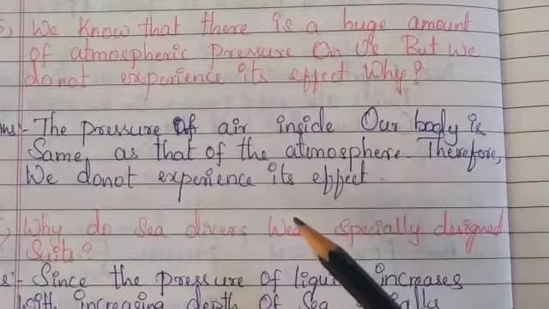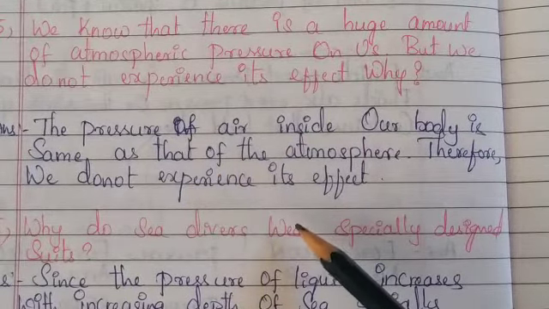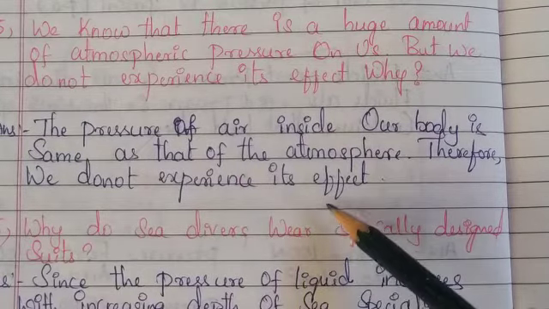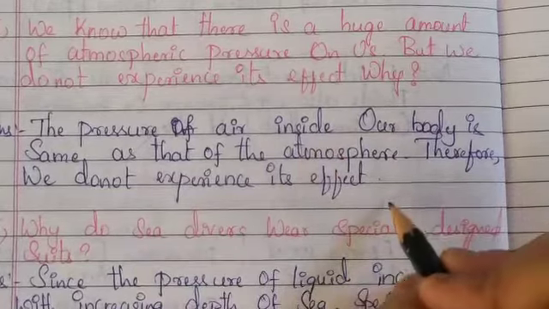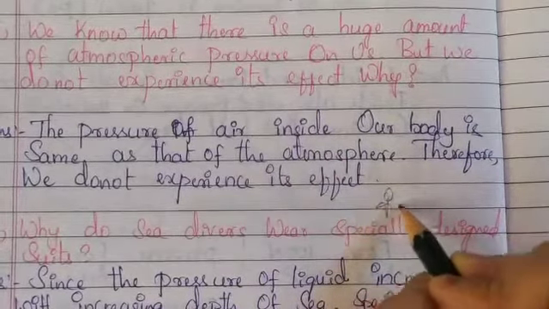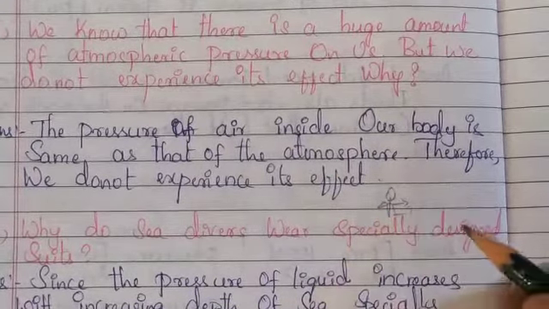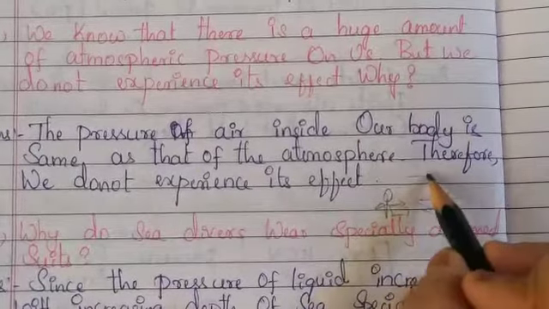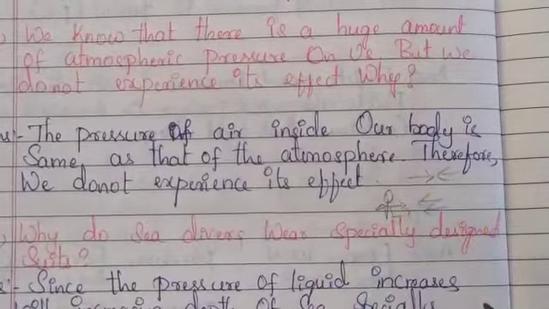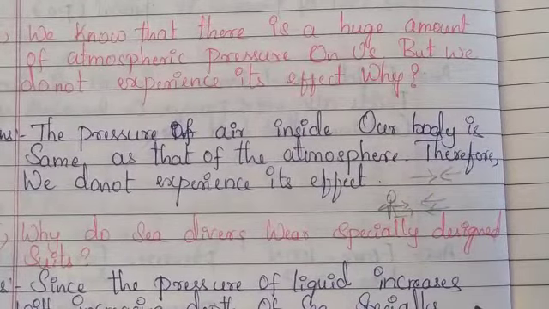Whatever pressure the atmosphere gives, the same pressure will be in our body also. Therefore, we do not experience its effect. Our body is producing pressure, and the atmosphere is also producing pressure. These two pressures balance each other. Because of that, we are not able to experience any pressure on us.